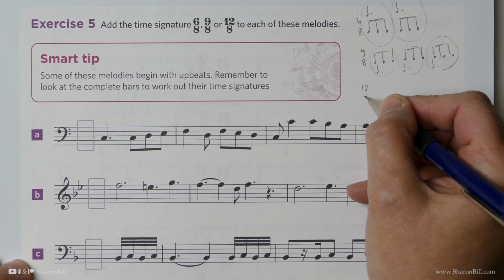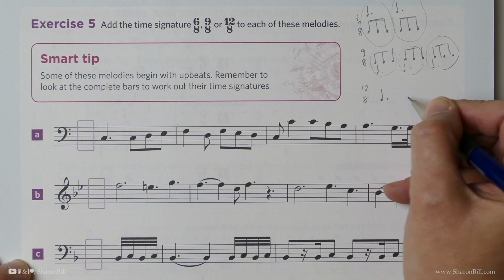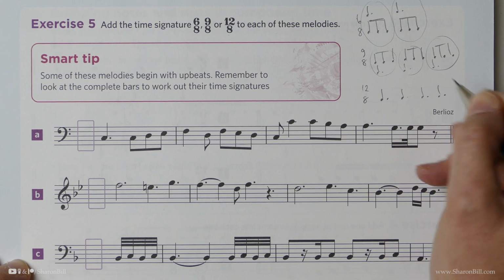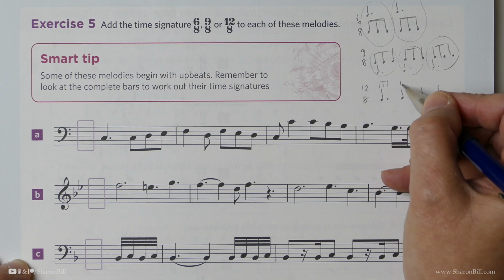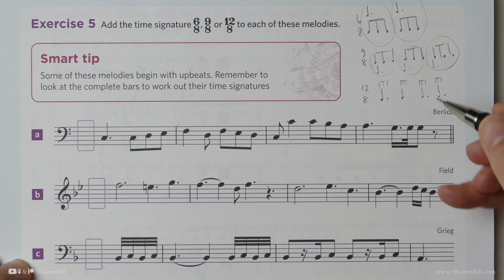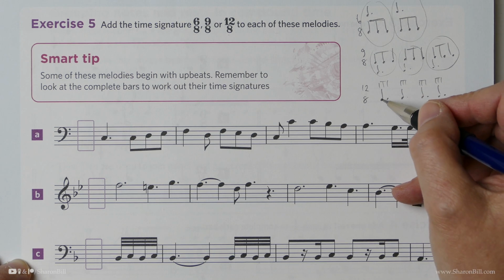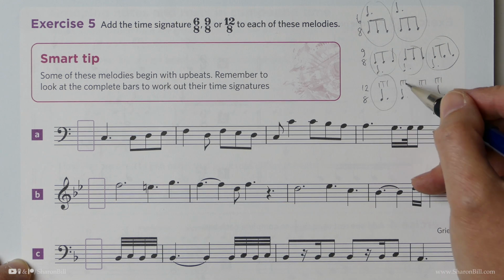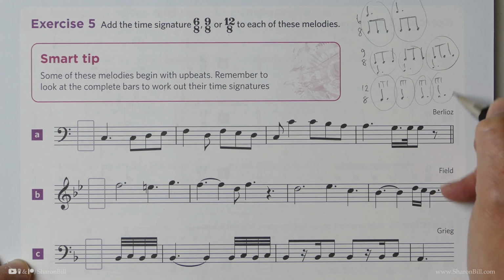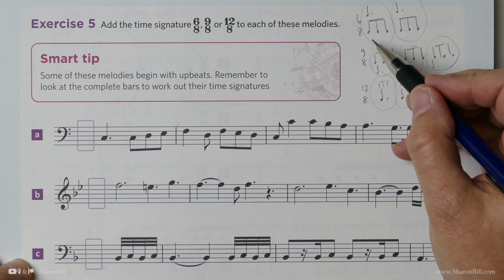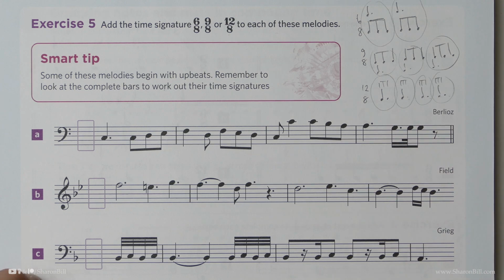And 12/8 is 1, 2, 3, 4, 5, 6, 7, 8, 9, 10, 11, 12 quaver beats. Just don't rush through that stage there. And we can see 1, 2, 3, 4 dotted crochet beats, and we can see there it's quadruple time. So visually these things will help us, as well as literally just counting out the blobs, as it were.